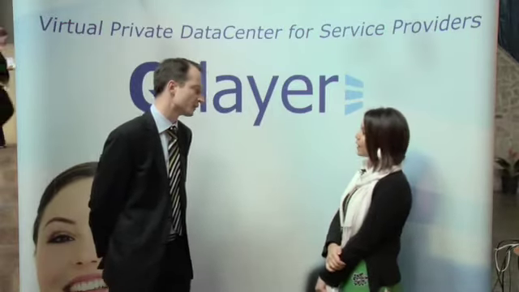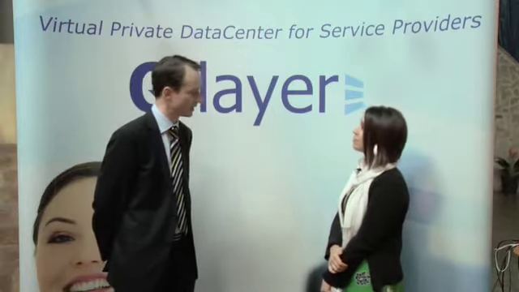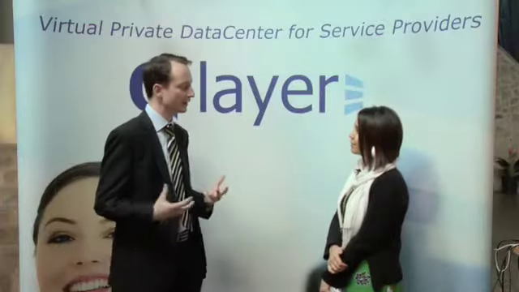Is it expensive to implement something like this? Our pricing model is a pay-as-you-grow model. So as a hosting provider, you can start pretty small and you can grow as the business is growing. So that's really what it's all about. For us, it's more like a partnership. The hosting provider is bringing it to market, and we are delivering the technology to enable them to build this new business model.